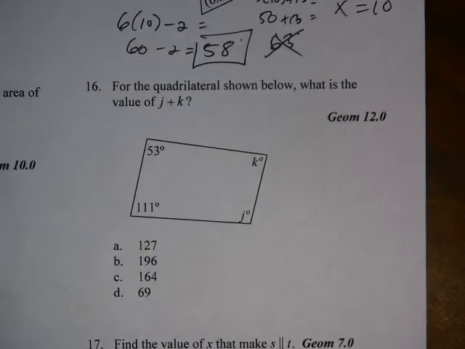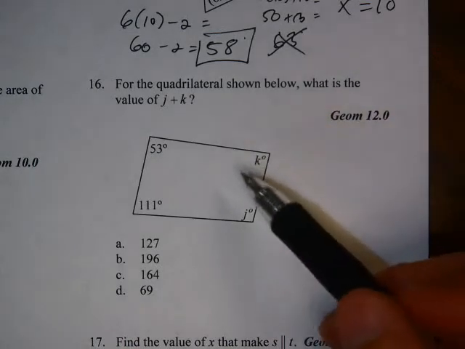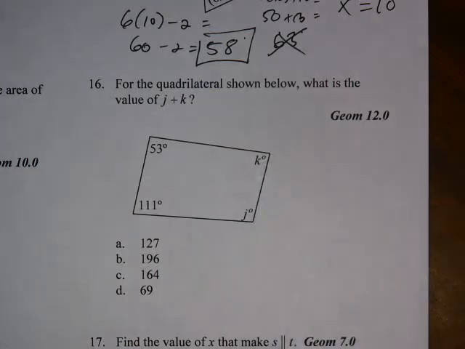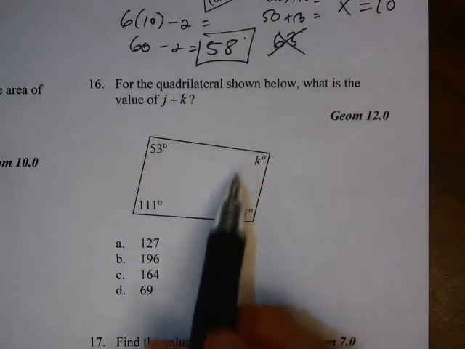Number 16 gives us this quadrilateral. It says, for the quadrilateral shown below, what is the value of j plus k? Notice it didn't say j by itself or k by itself. J plus k means the sum of these two angles.